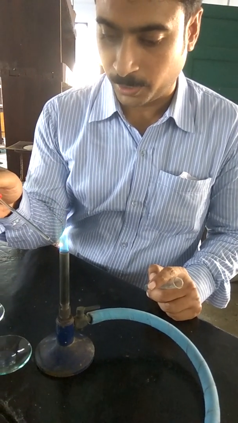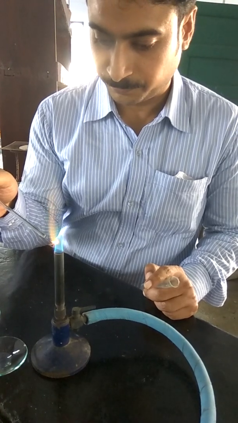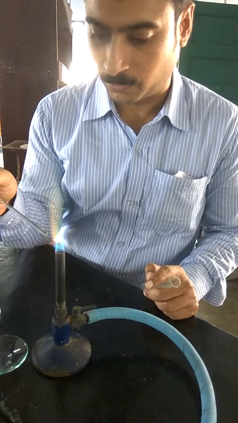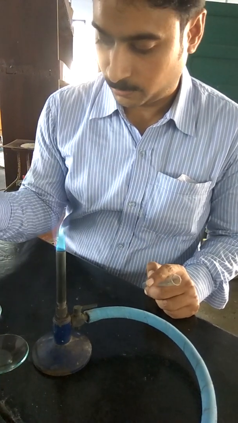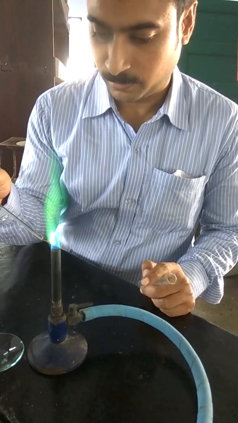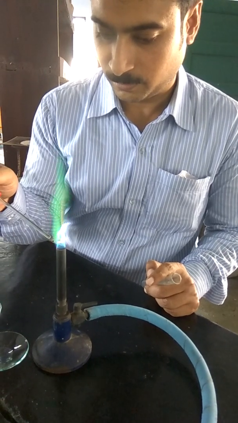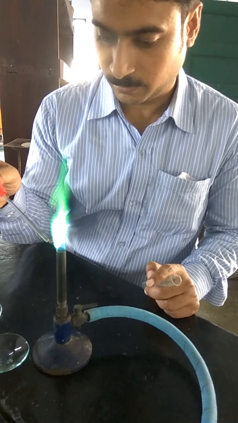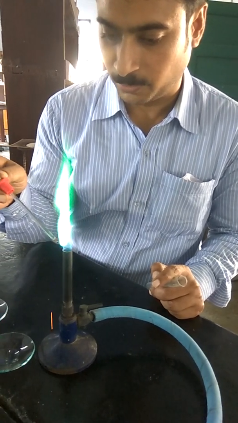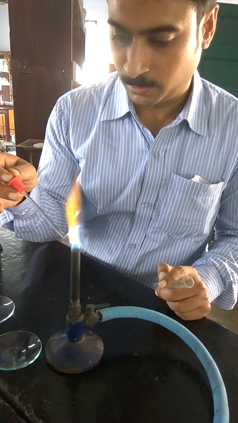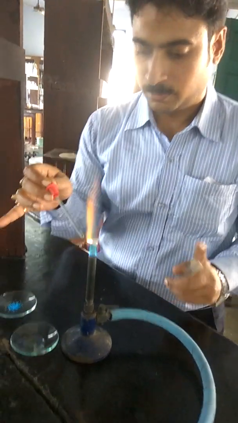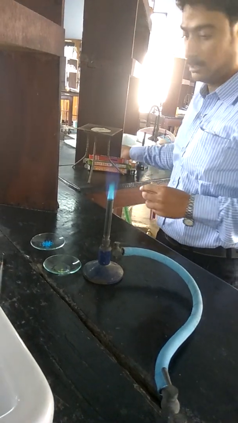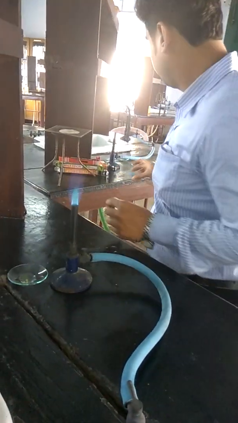Sometimes the anion borate also interferes with this test, but this is a simple green coloration, not the peacock green coloration. This is actually the peacock green coloration of the copper. To move the electrons from their higher orbit, in the case of copper, since it is hydrated, it will take a longer period.